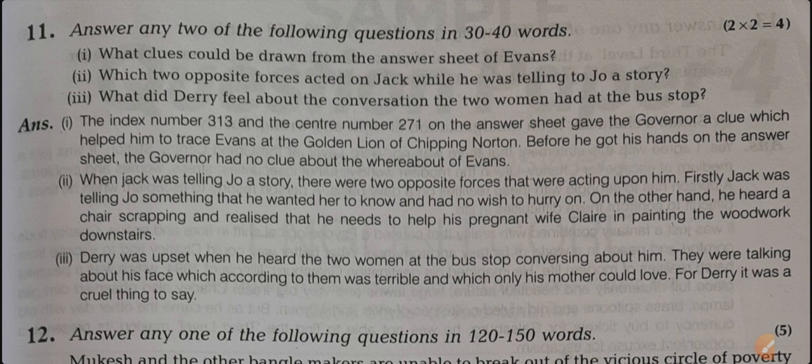Next chapter, children. What did Daddy feel about the conversation that two women had at the bus stop? Children, as you might be aware, this chapter is On the Face of It. So Daddy was upset because he had a half burned face, and he heard the two women at the bus stop conversing about him. They were talking about his face, which according to them was terrible and which only his mother could love. For Daddy, it was a cruel thing to say.